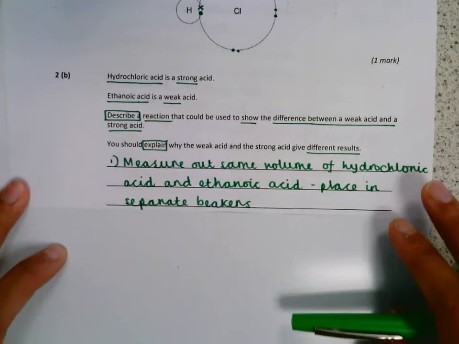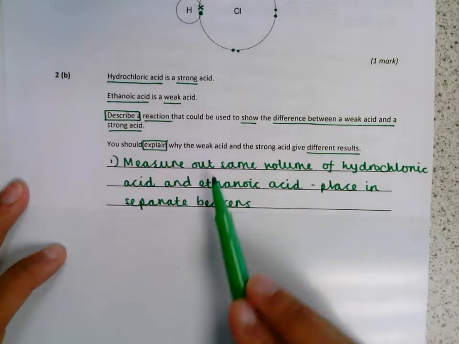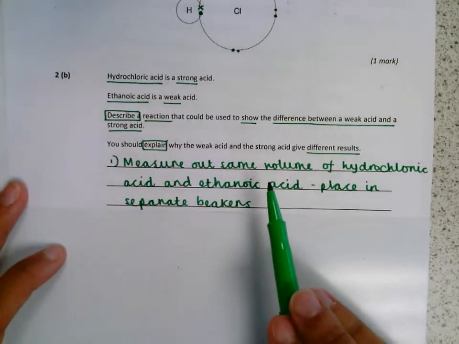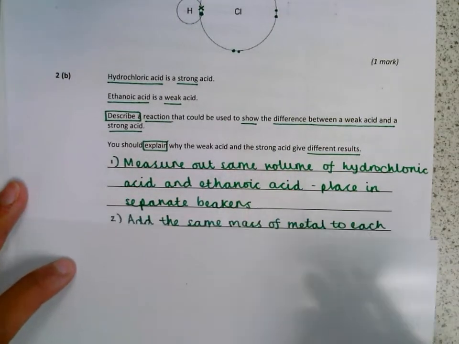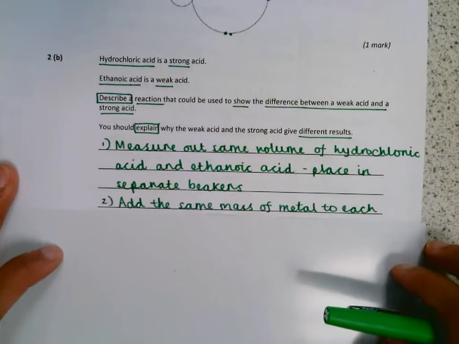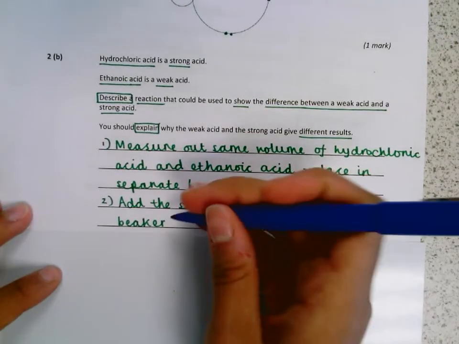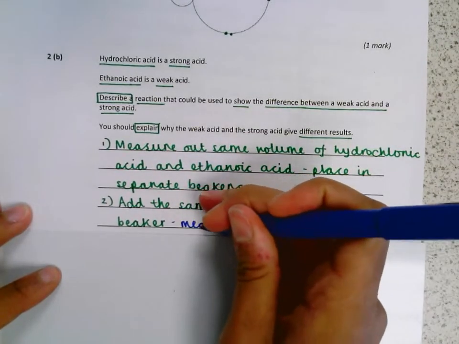Now you could have said measure out 50 centimetres cubed or 50 millilitres. The idea that we're using the same volume, you could get a mark for that. You could have got a mark for saying measure it out with a measuring cylinder. Add the same mass of metal to each beaker, and you could get a mark for saying measure using balance.